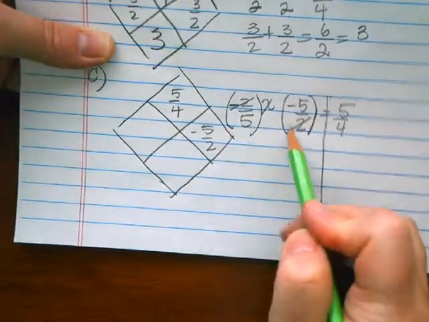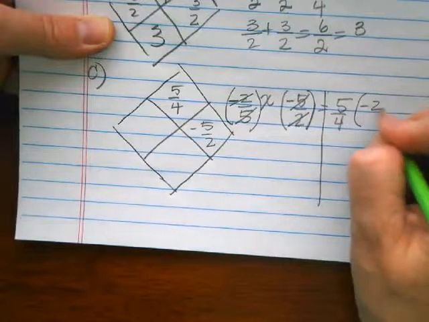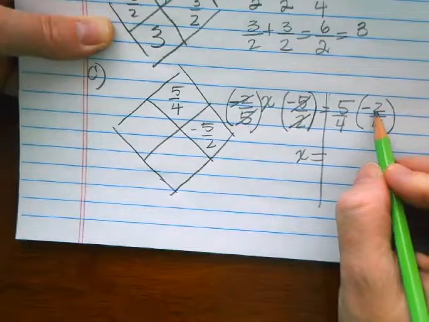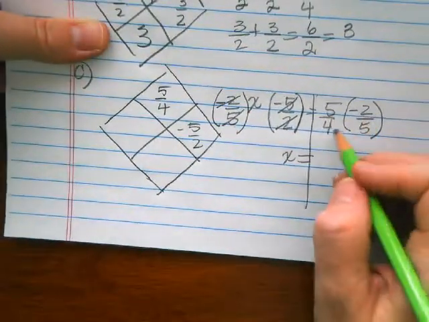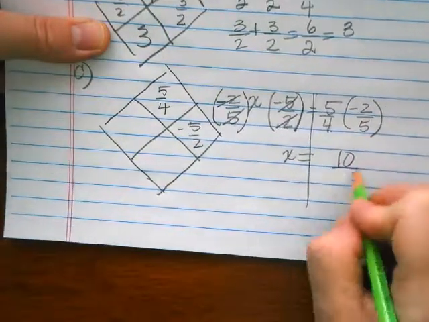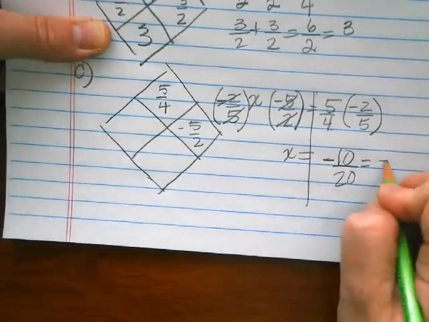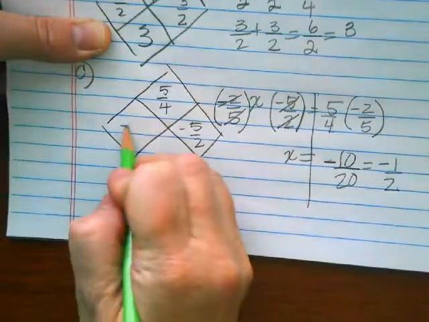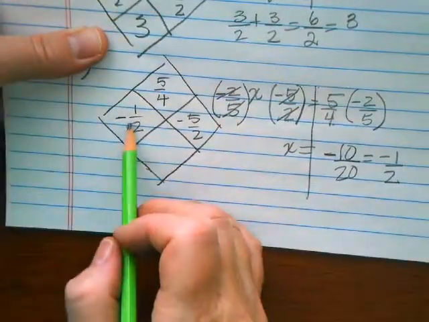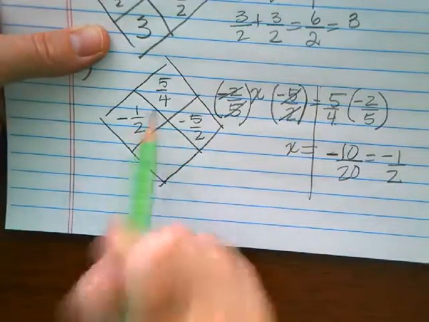So these are going to cancel out. And if I multiply by negative 2 over 5 on the left, I have to multiply by negative 2 over 5 on the right. So I know the answer must be, when I'm multiplying fractions, I multiply numerator times numerator, denominator times denominator. 5 times 2 is 10, 4 times 5 is 20. Positive times a negative is a negative. That reduces to negative 1/2. So this must be negative 1/2. Now, if you want to do that a different way, that's fine. You may be able to just do that looking at the one factor and figuring this out.